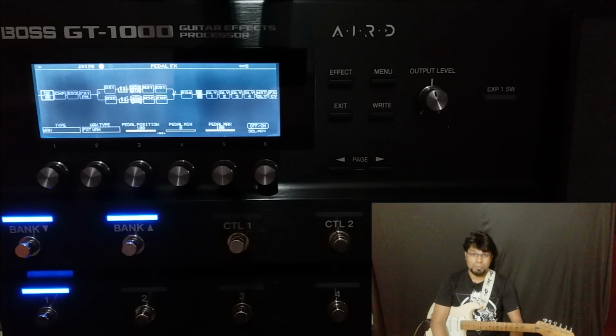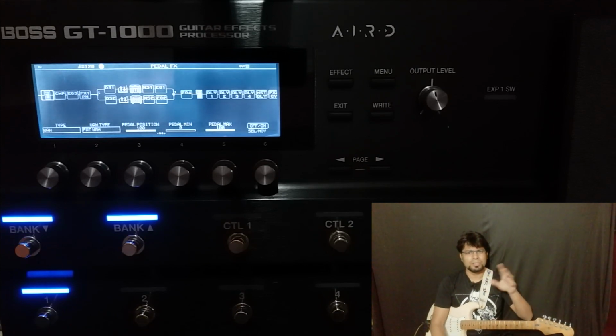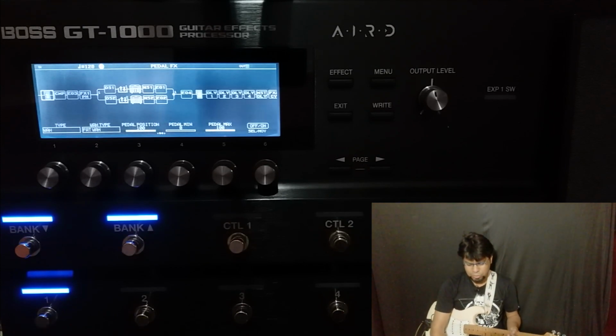It's easy to switch up banks. And I've noticed one thing about this, by the way, that if you switch from one sound to the other, there's no abrupt switch off, like there's no abrupt shift.